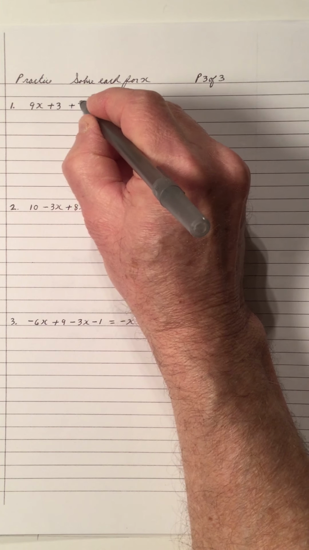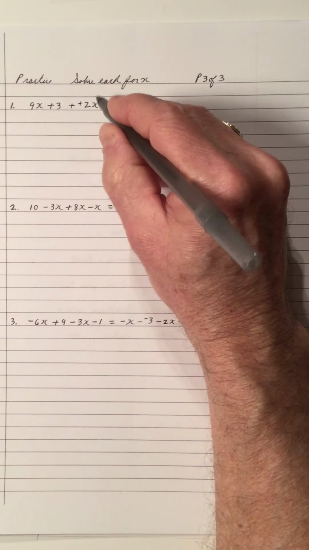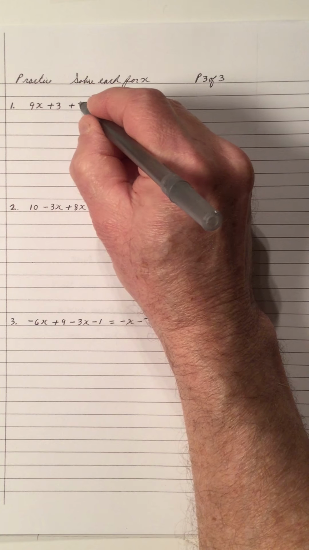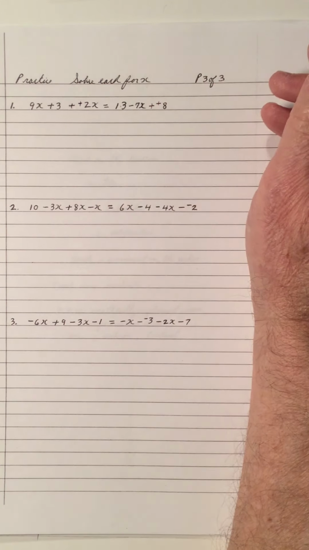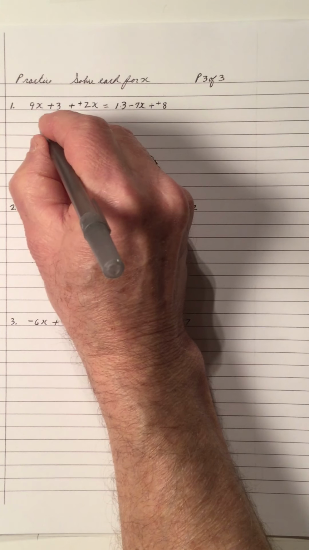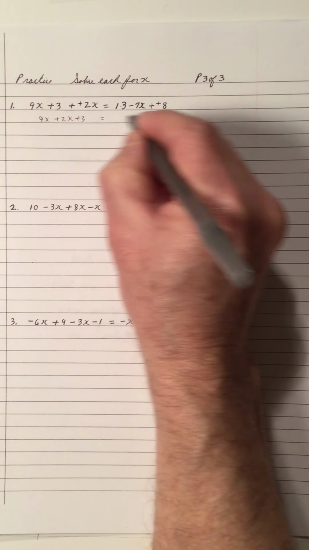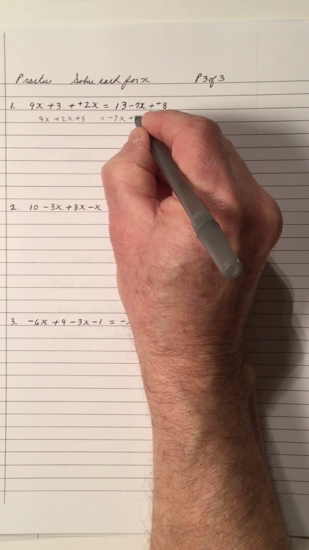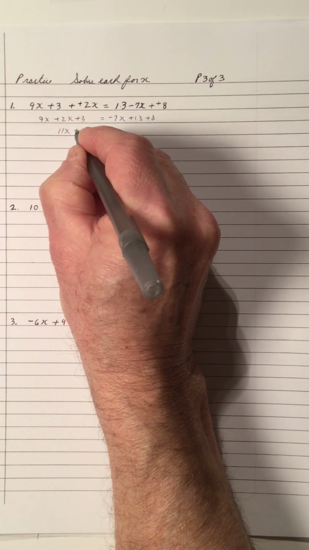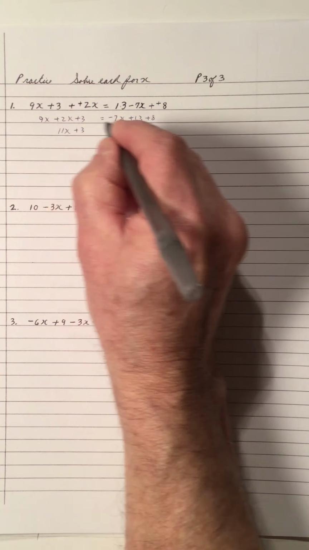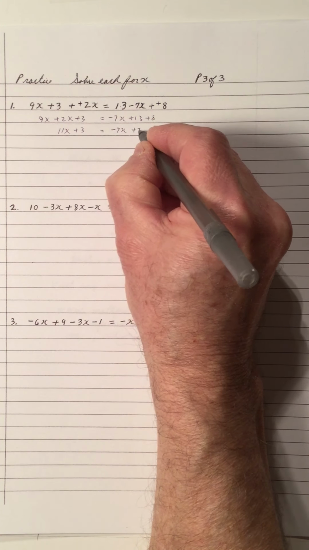And a double negative is a positive, and double negative is a positive. Notice I'm not adding on the negative anymore because I'm used to doing it now, and I should be getting it right. But if you want to go plus negative, be my guest. Add up the like terms. I got a 9x plus 2x plus 3. And I got a negative 7 plus 13 plus 8. That gives me 11x plus 3. You add up the x's, leave the number. No x's to add, so negative 7x plus 21.